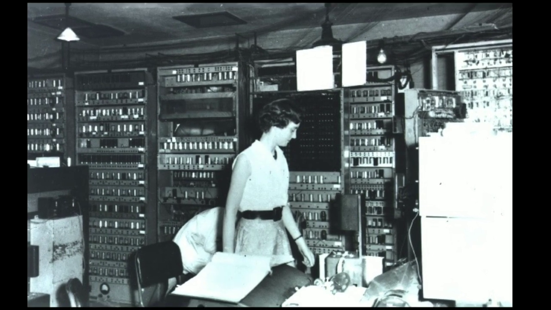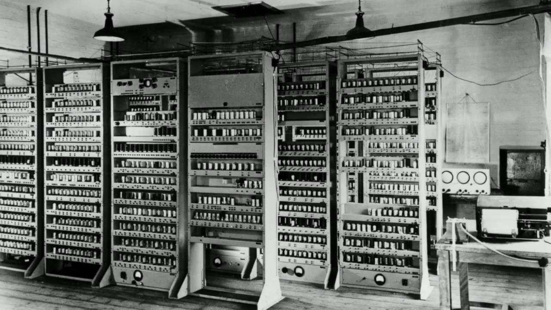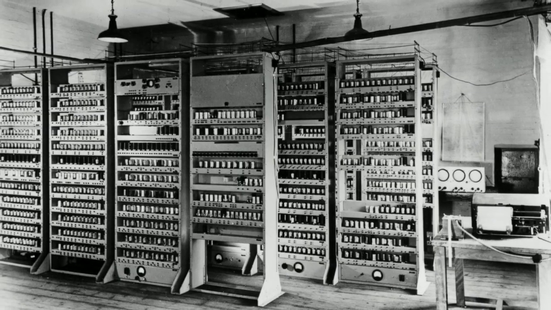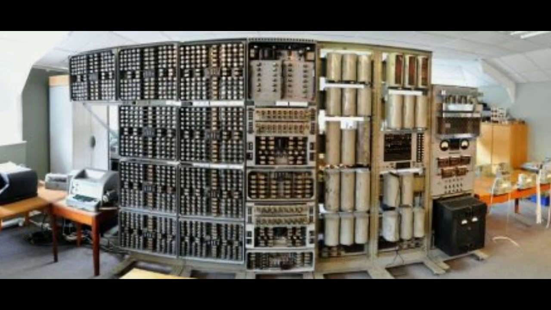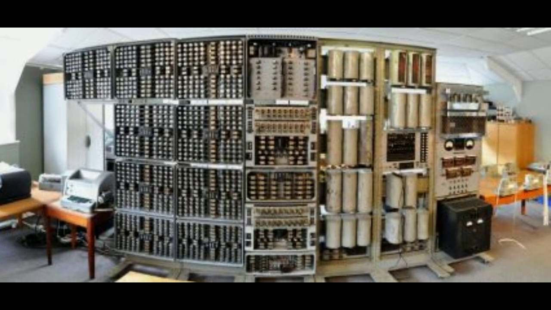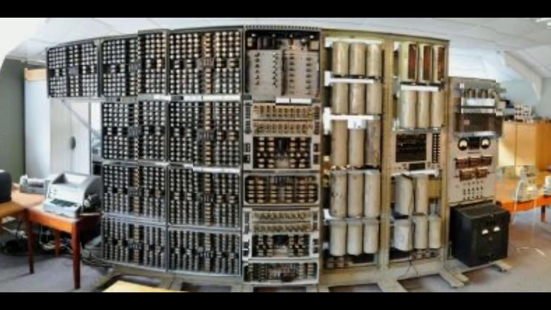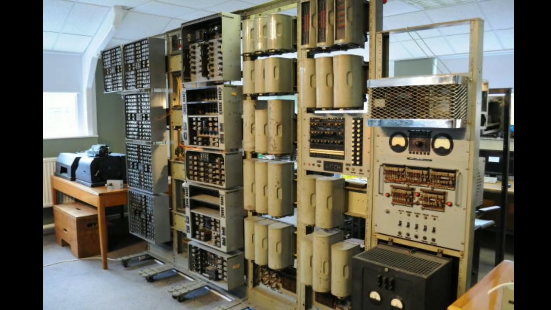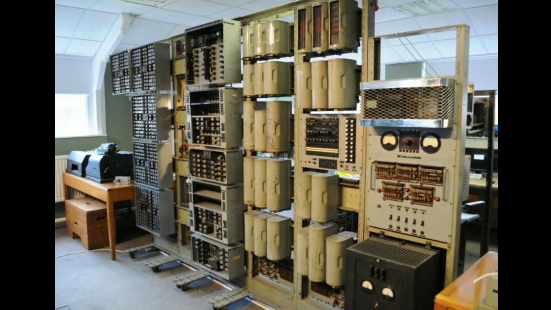The ABC was the first digital computer. Atanasoff and his graduate student Cliff Berry began developing the ABC in 1937, and it was not until 1942 that it was completed. The ABC is an electrical computer that uses over 300 vacuum tubes to perform digital calculations, such as binary mathematics and Boolean logic.